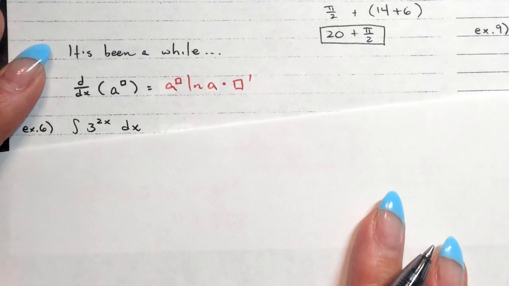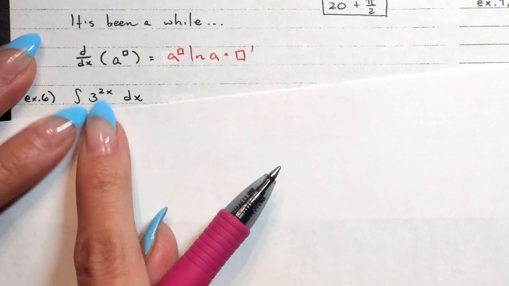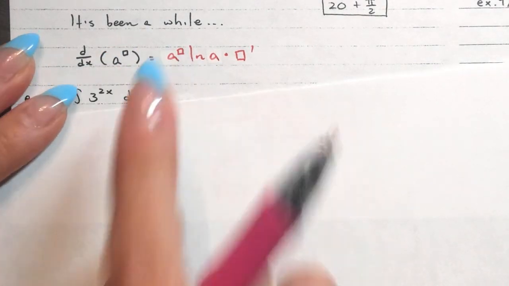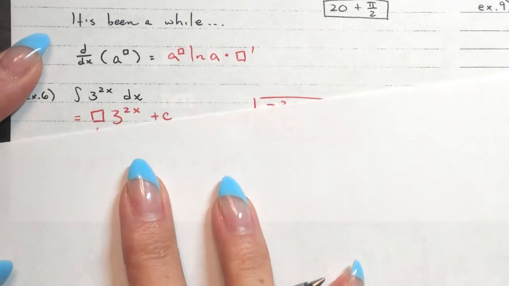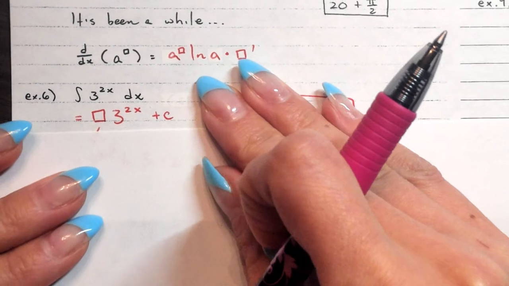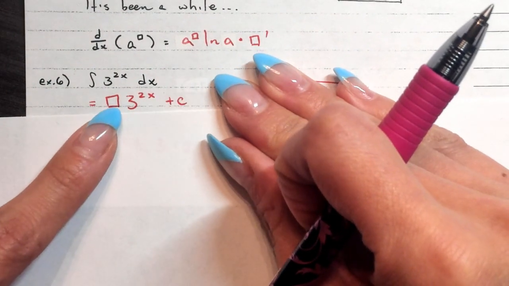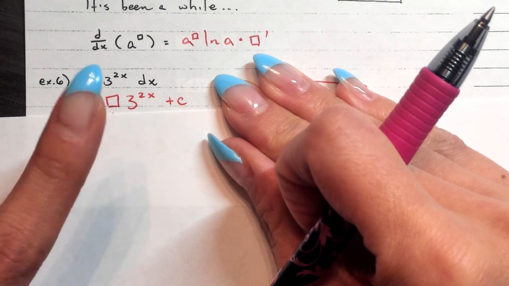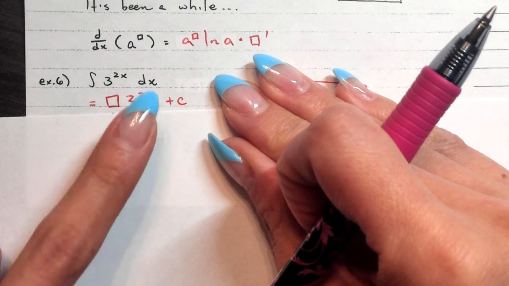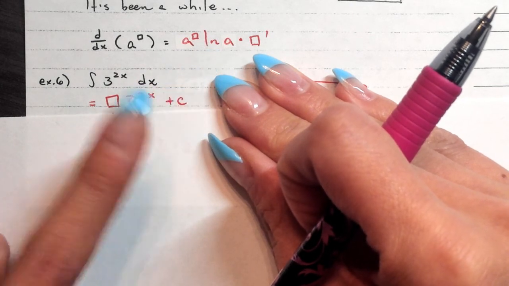So then what would be the antiderivative? Okay, so the antiderivative, it starts with this same thing, right? So I would do it like an e problem. So I would start it like this, and then I would, just like before, use my box method. So from here, what is the derivative of that? So I think back, it's going to be 3 to the 2x times ln of 3 times 2.